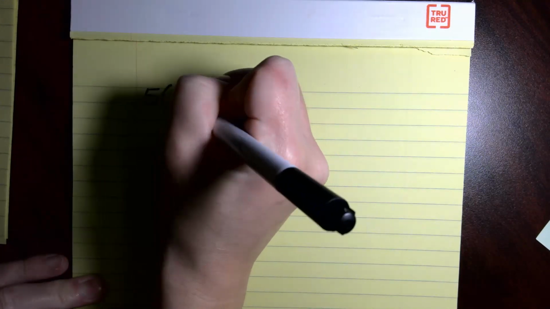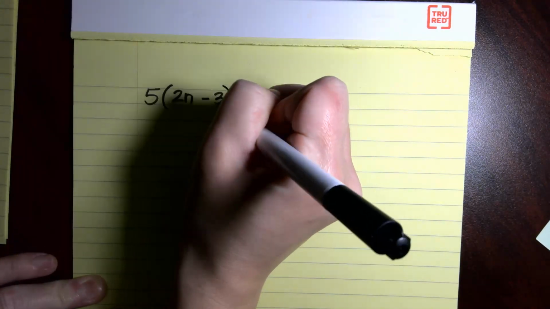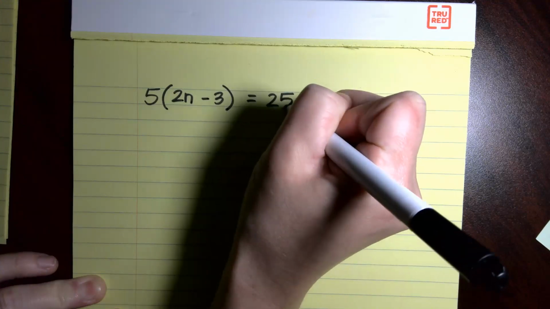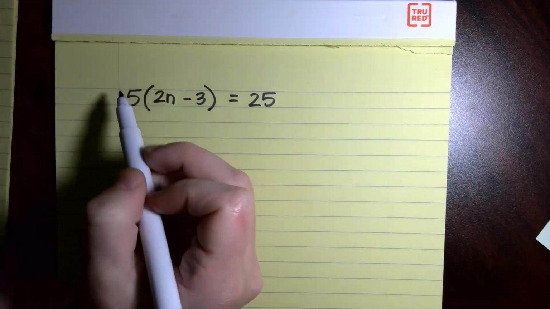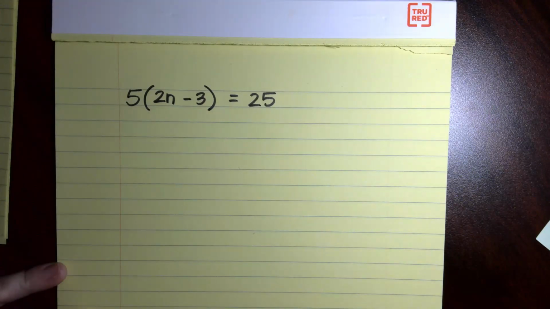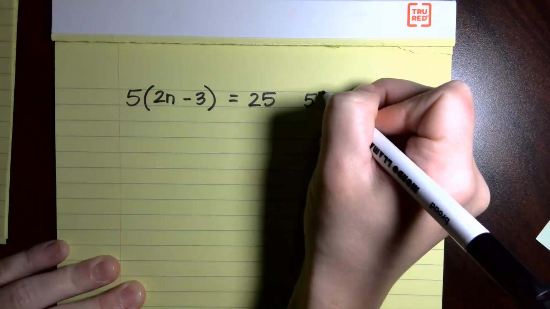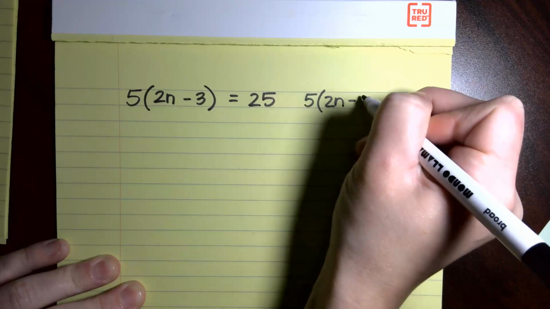I think sometimes the first time you see something, it feels very uncomfortable, but the more we do it, the easier it feels. Okay, so let's try 5 times the quantity 2n minus 3 equals 25. So we have two options here. We could either distribute the 5 or we could divide the 5. I'm going to write it out twice so we can do both ways beside each other.